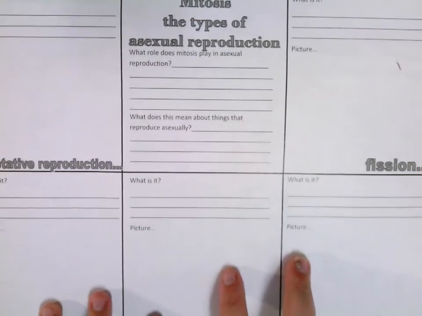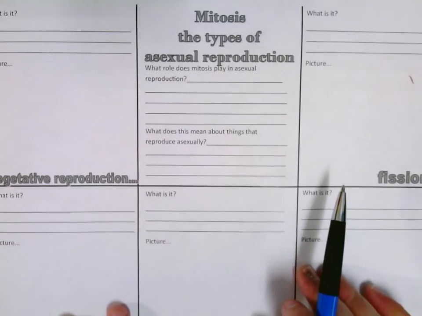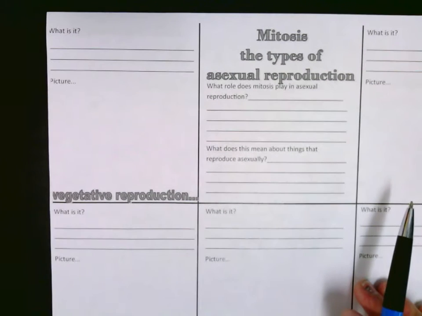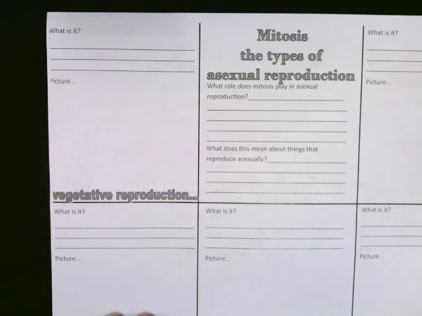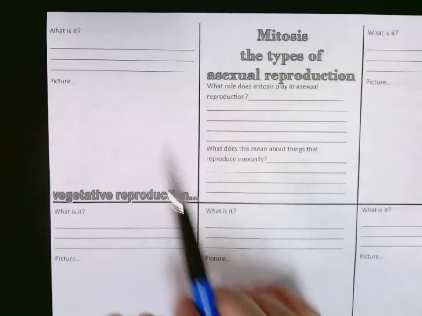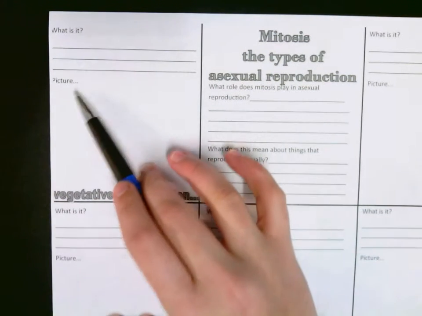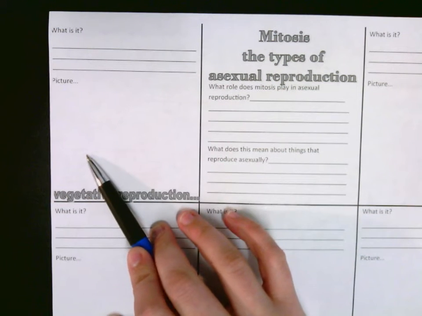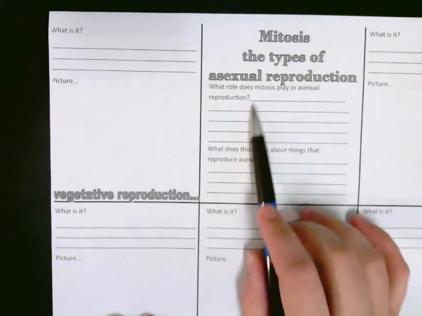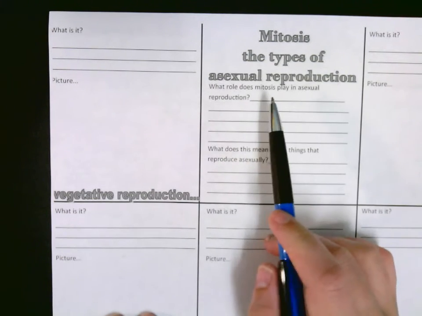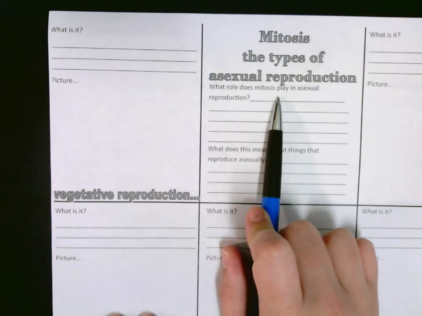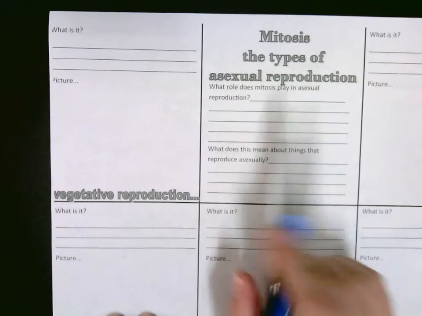So what we want to do now is flip our graphic organizer over to the back, which, if you're doing this online, is in your OneDrive, your OneNote, or you could download the image and do it that way. We want to define each of these reproductive processes and draw a picture of each one. But first, we have to establish what asexual reproduction is. It says, what role does mitosis play in asexual reproduction?